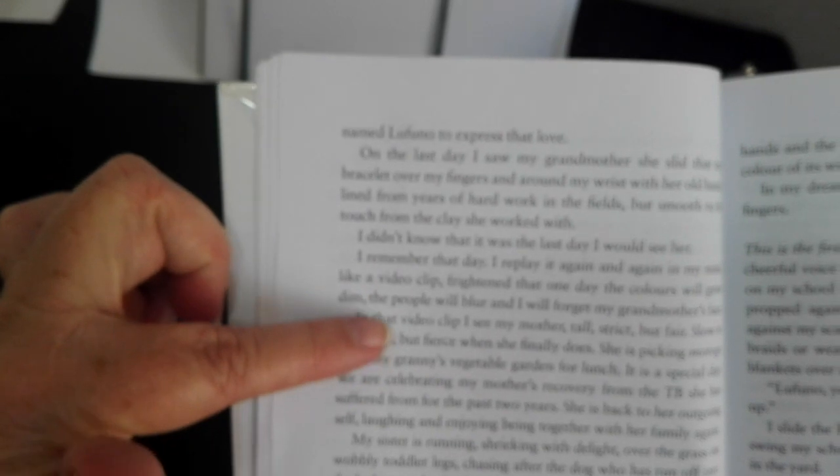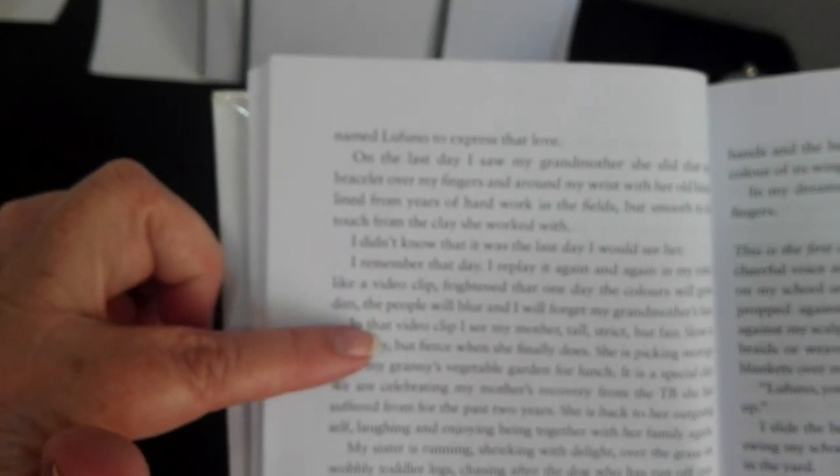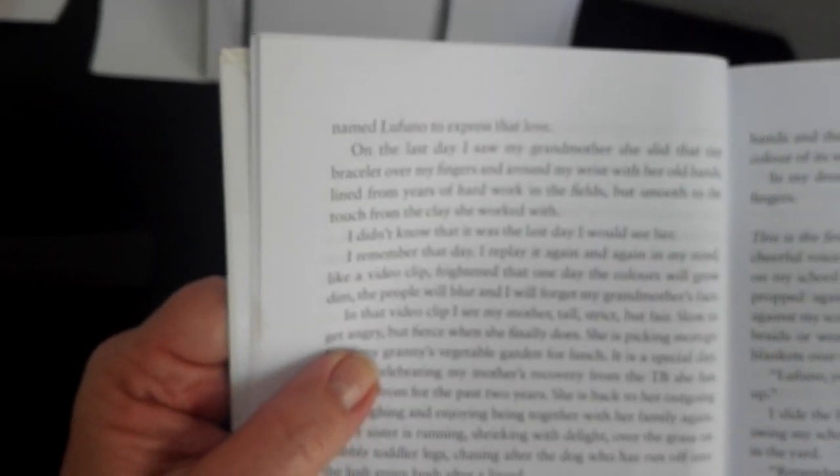Now there's a lovely character description of Lufuno's mother. So remember that, and we'll come back to that when we need to know more about her mother. Slow to get angry, but fierce when she finally does.